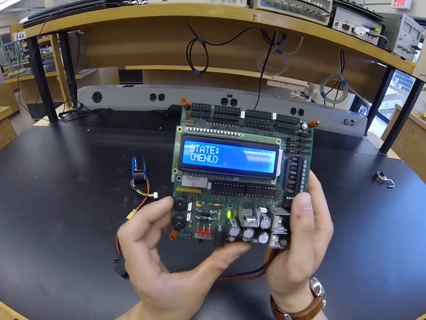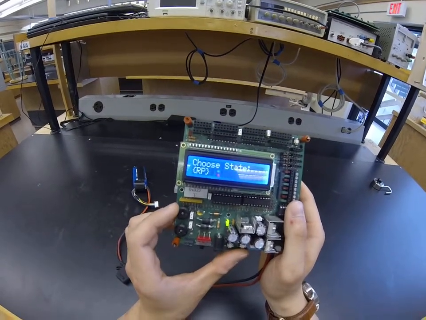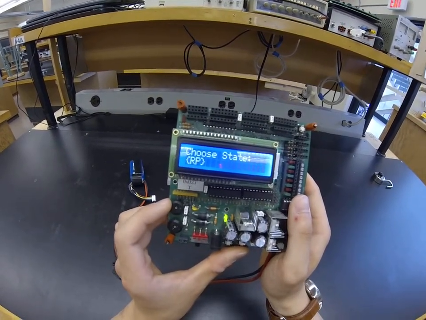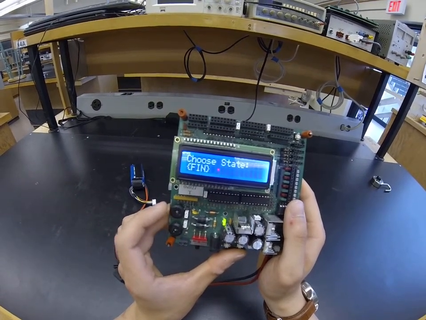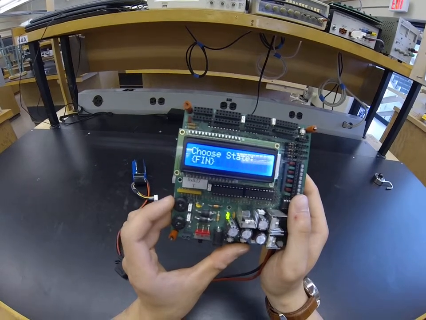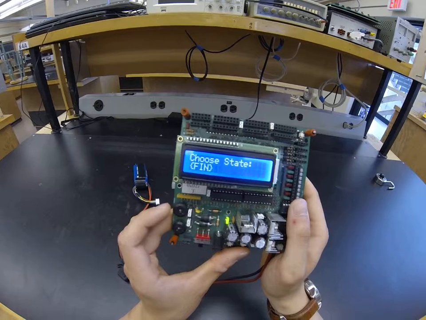Next we have the rock pit state, and so you'll see we're actually in a menu state right now. Then we have the zipline state, and then finally we have the finish state. The extra states that we have are very, very useful, especially during our development process.